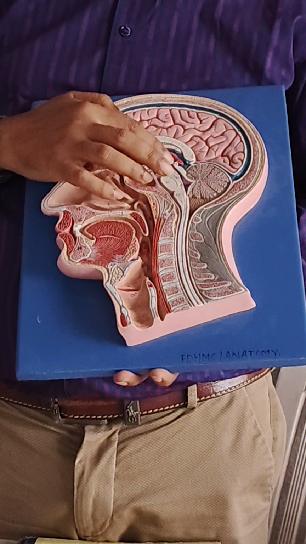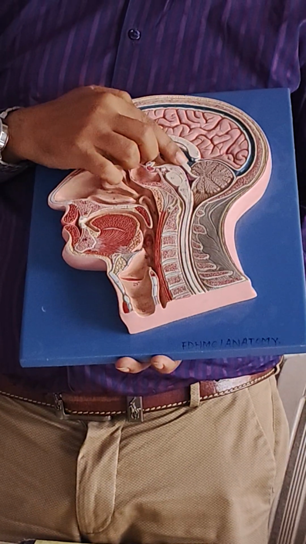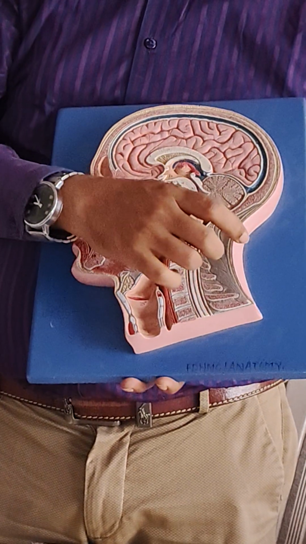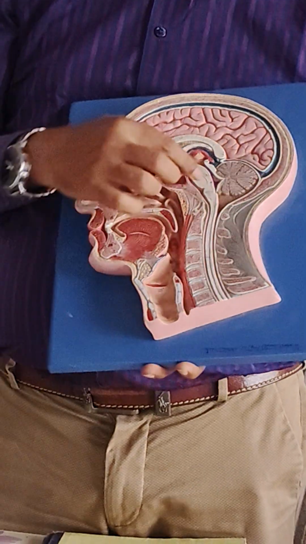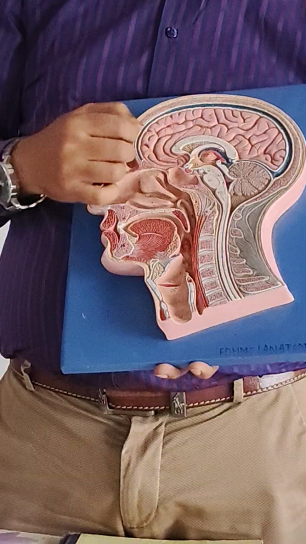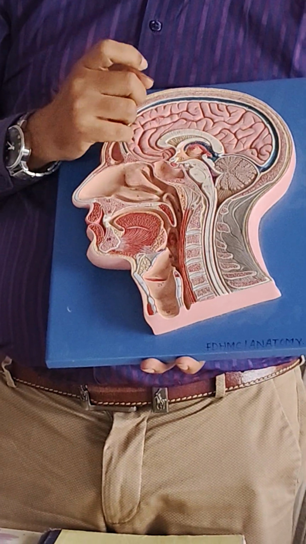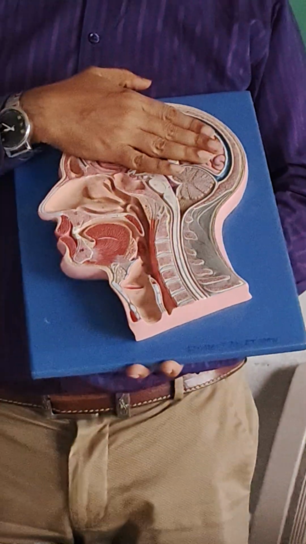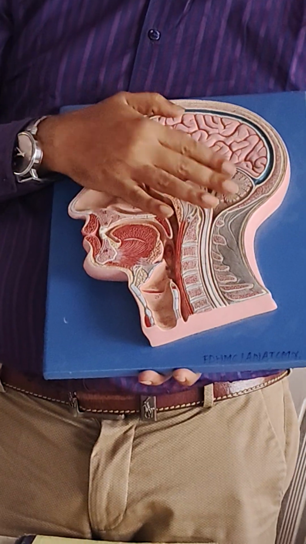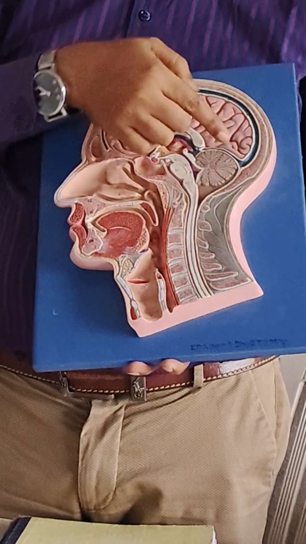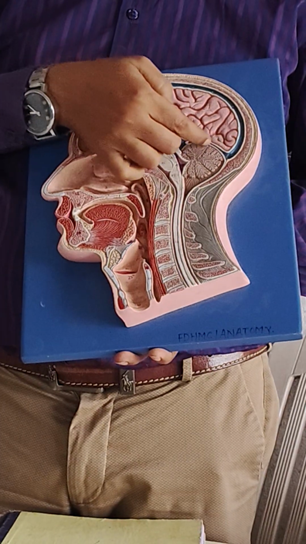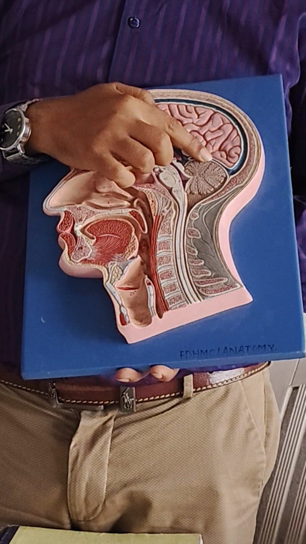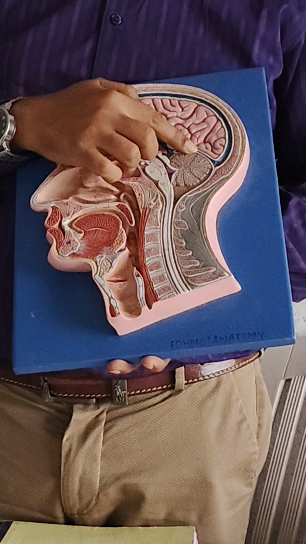The boundary of the fourth ventricle is this superior cerebellar peduncle, this inferior cerebellar peduncle, and this one is the middle cerebellar peduncle. So these three cerebellar peduncles hold the cerebellum below and behind the cerebrum. Cerebrum and cerebellum are separated by this dural double fold. You can see this fold comes here and goes back. This dural double fold is called the tentorium cerebelli.